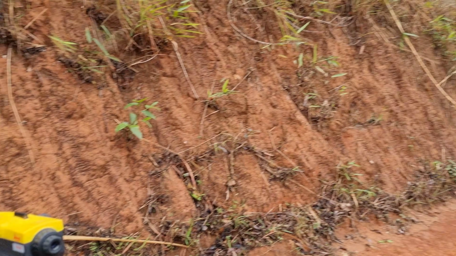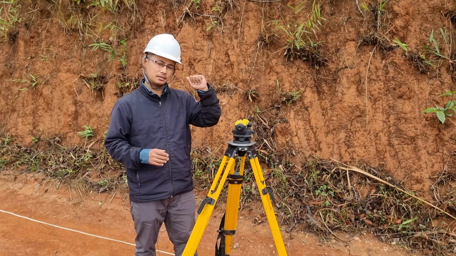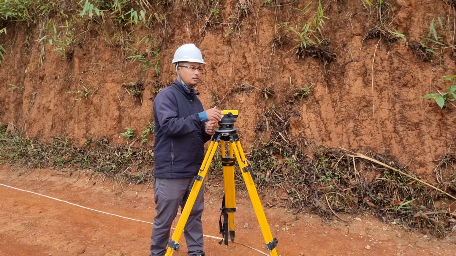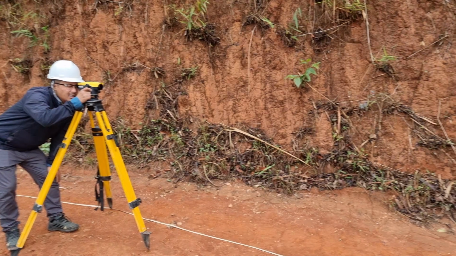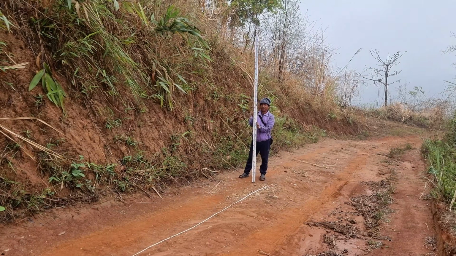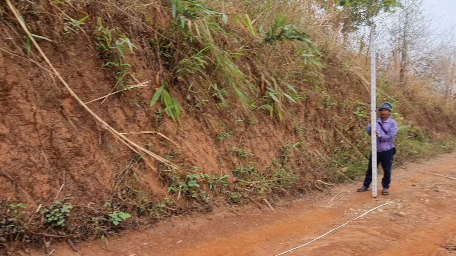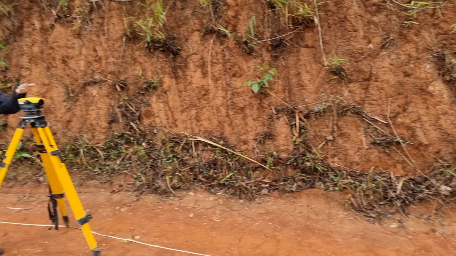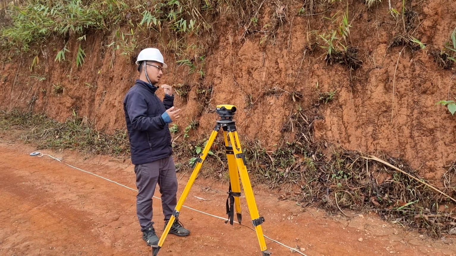So he's holding the staff there, and he'll take the reading there and the next reading, and I'll show you how it's done. So he'll hold it straight first, and I just take the reading. I can adjust it like this and take the initial reading. So the reading I've got is 1.75, the height relative to this level, and I'm just going to reduce it by 1 meter, which is going to climb up.